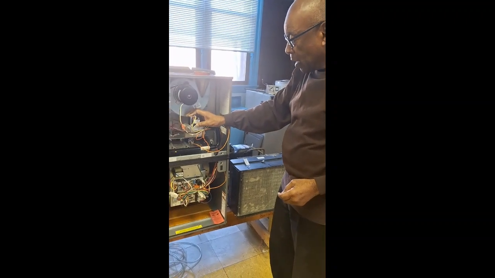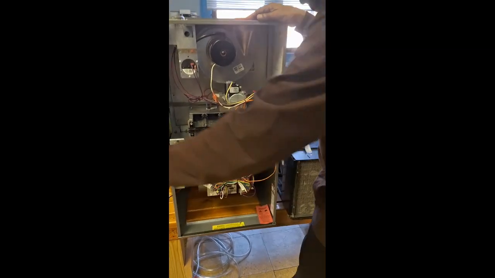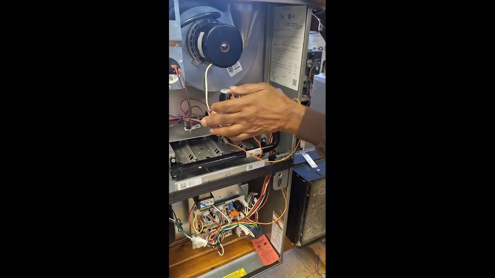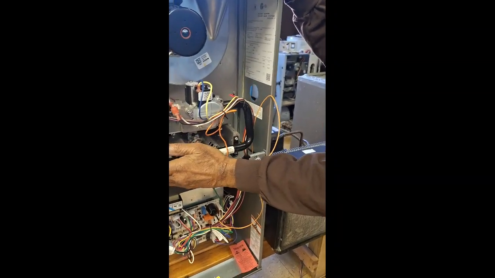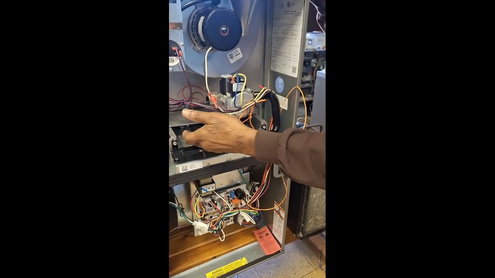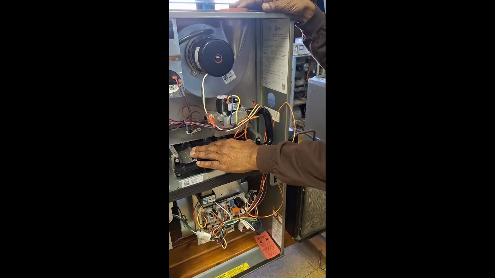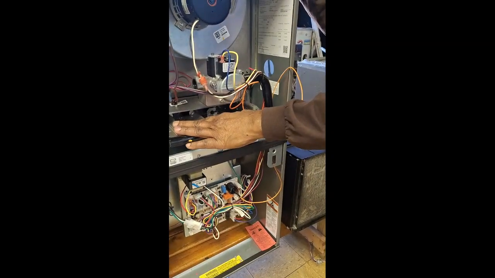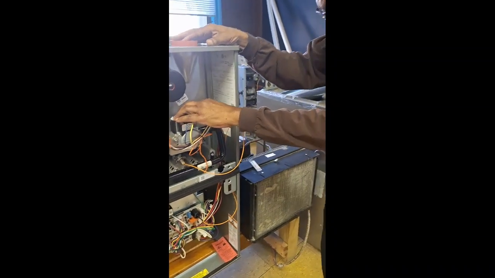Another component that we want to discuss is the gas valve. This is where the gas comes into the furnace and throughout the manifold here. The manifold is where the 3 spuds, as they're called, develop the gas into a fine spray or a fine mist, and that helps in the combustion and the burning of the gases. So the gas valve is very, very important as well.